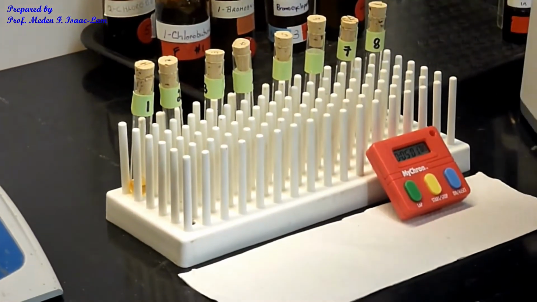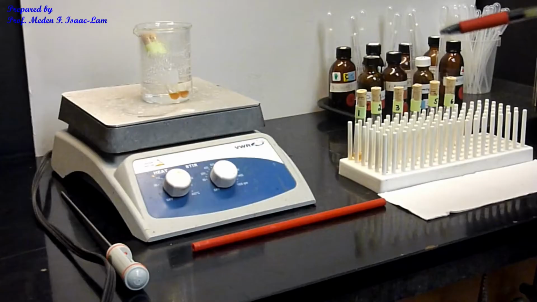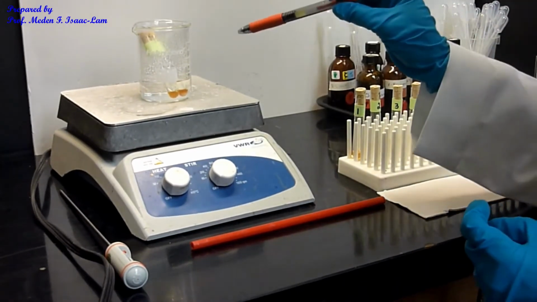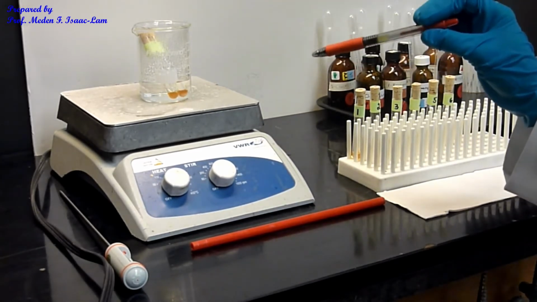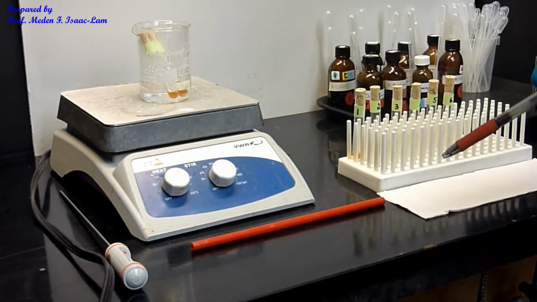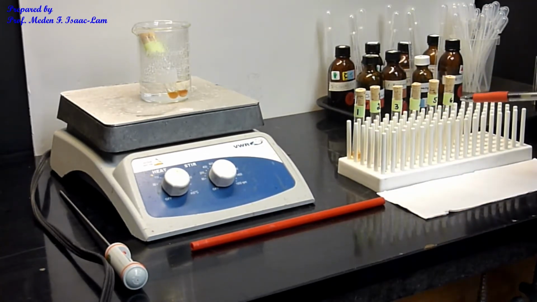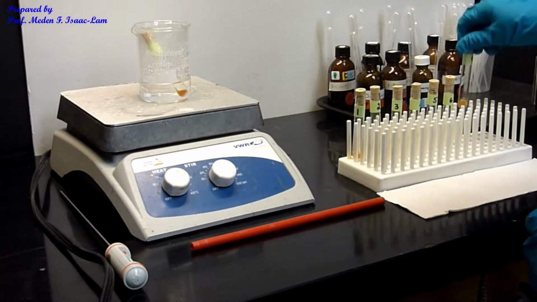Okay? So I put tubes number 7 and 8 in because it was not reacting fast enough. So it's been 5 minutes in the water bath, 50 degrees C. This one has been sitting for about 20 minutes. So I'm going to take this out, 7 and 8, and then we're going to compare the results.